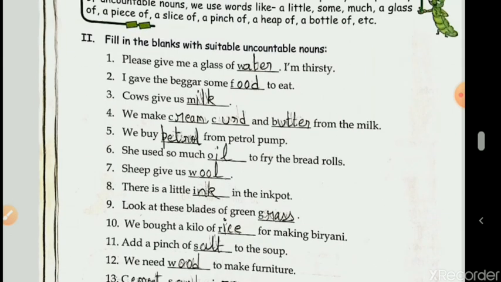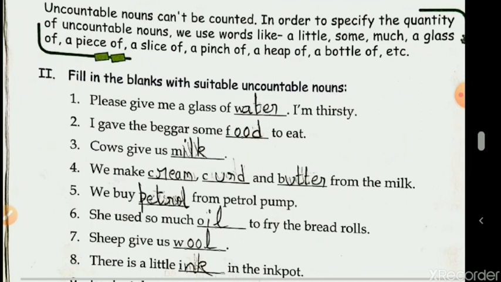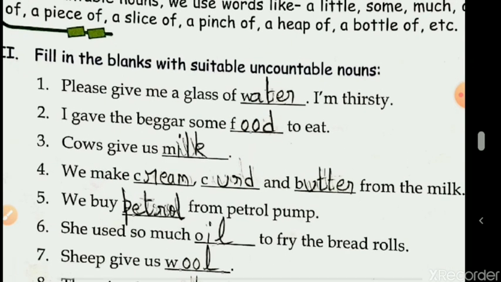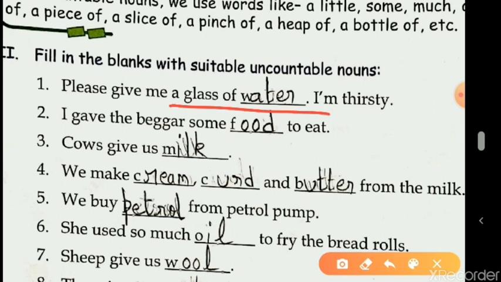Let's start the exercise. Now students, first one. Please give me a glass of dash. I'm thirsty. When you're thirsty, what do you drink? Water. So water is uncountable, but when you add a glass of with water, it becomes countable. So please give me a glass of water. Water alone is an uncountable noun, but if we add a glass of, a glass of water becomes countable. So please give me a glass of water. I am thirsty.